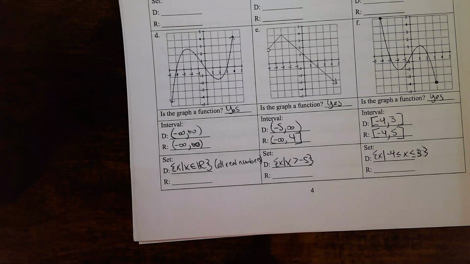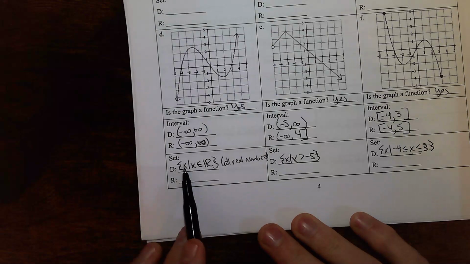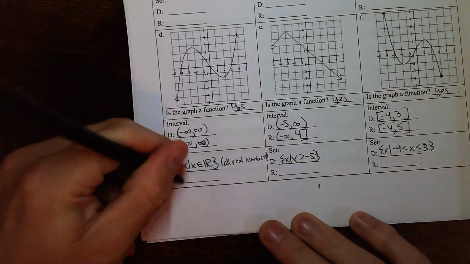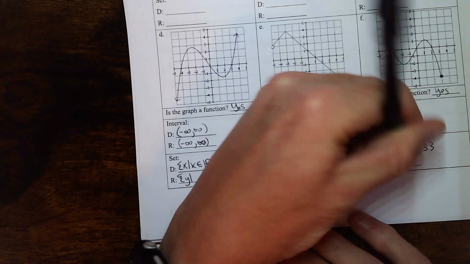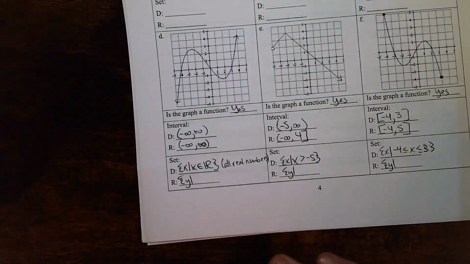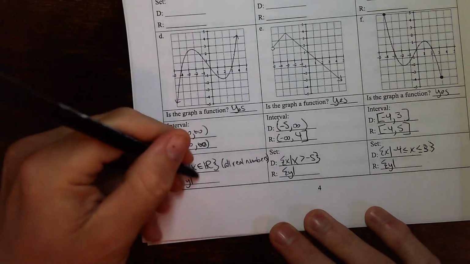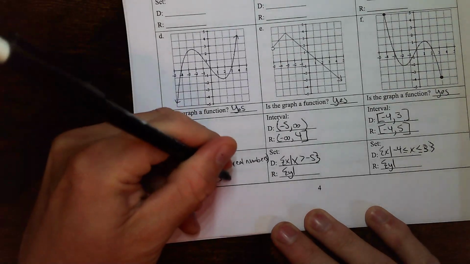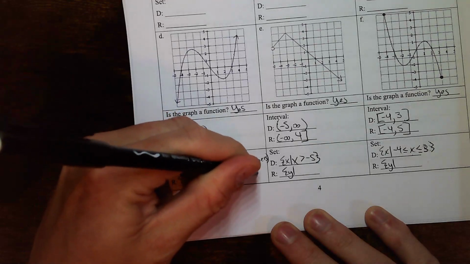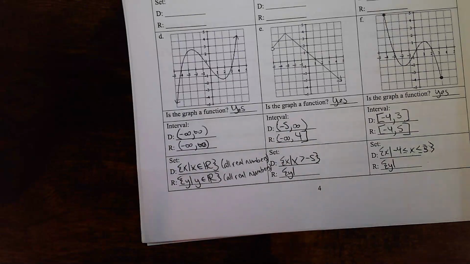Let's see if we can try to do this with the range. The domain deals with x, so what will the range deal with? Range will deal with y. So put y here, y such that. Anytime it's from negative infinity to positive infinity, you're going to say y is a member of the real numbers, same thing as all real numbers. So it'll mirror that. When infinity is involved, it's just a simple inequality.